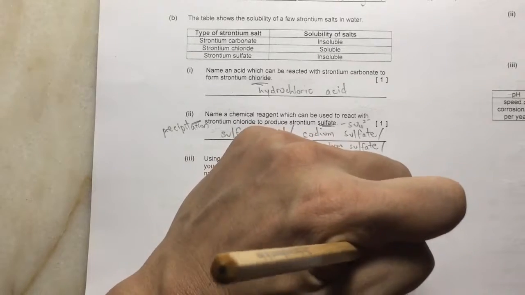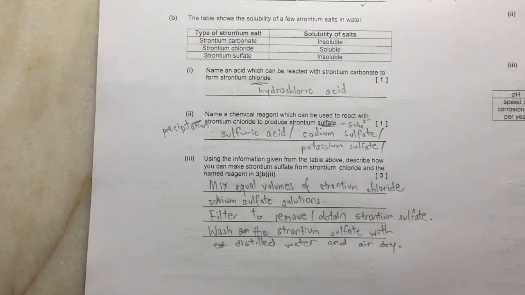and air dry. Okay, you can dry it between towels, it's fine. Okay, you don't need a little bit of cool distilled water because this is insoluble. So no problem there. That's question 3.